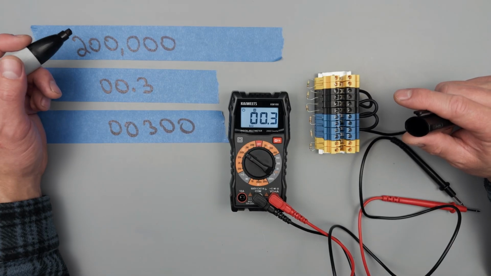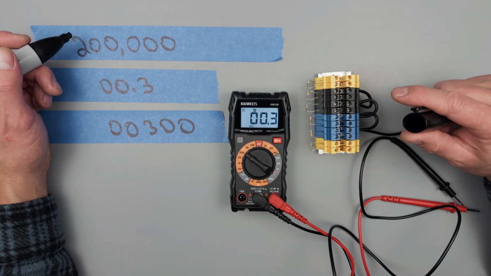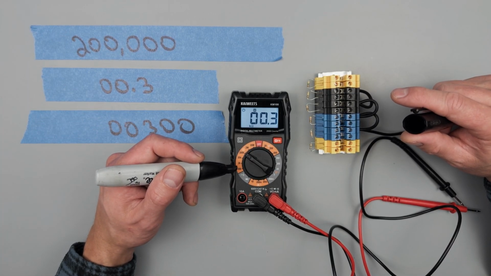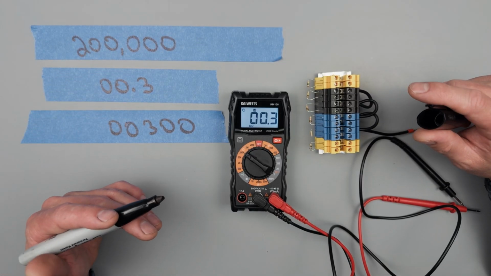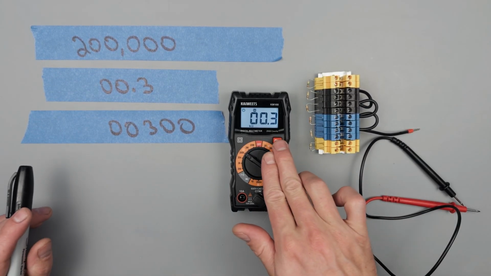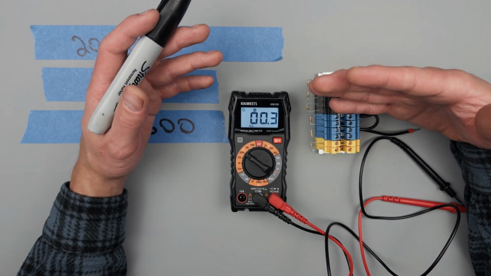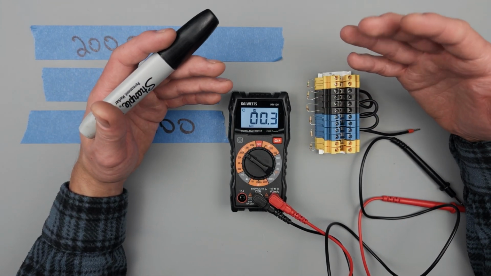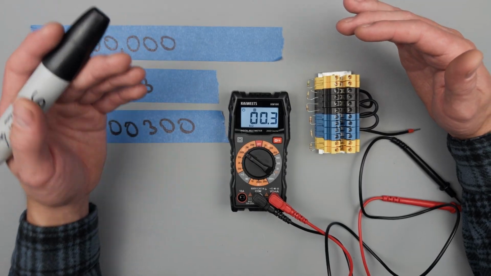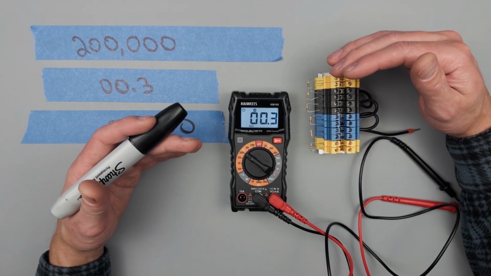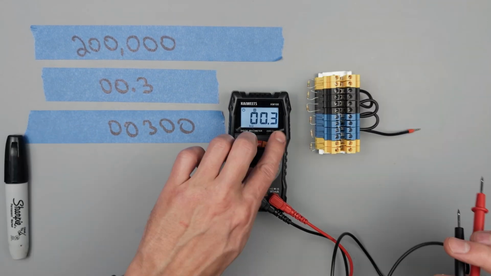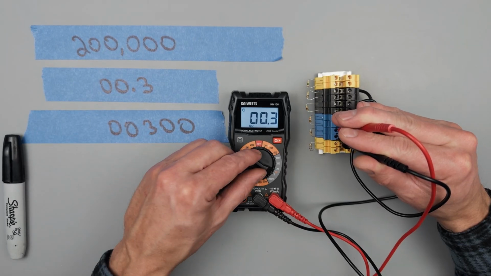300 is way smaller than 200,000. We've got plenty more dials on here. We can keep working it down, and we're going to see this 3 scoot over, and then we might see it turn into like 247 or 289 or whatever as we dial in and get better detail and better resolution to our measurement. Let's take this hold button off. Let's keep working down the dial.